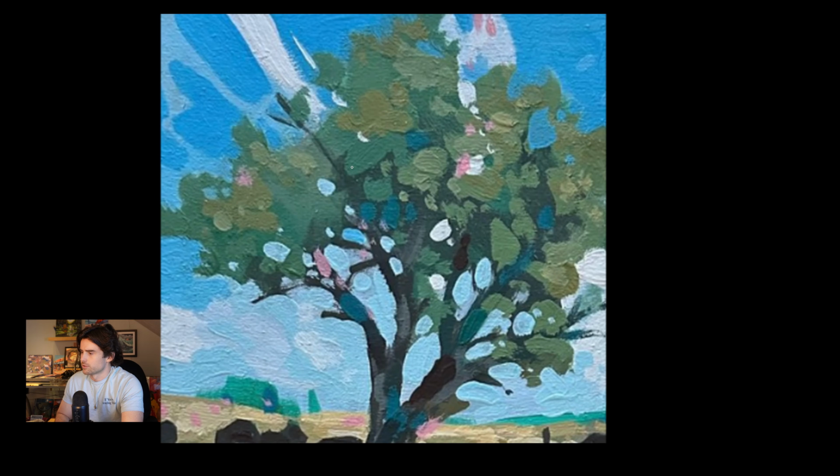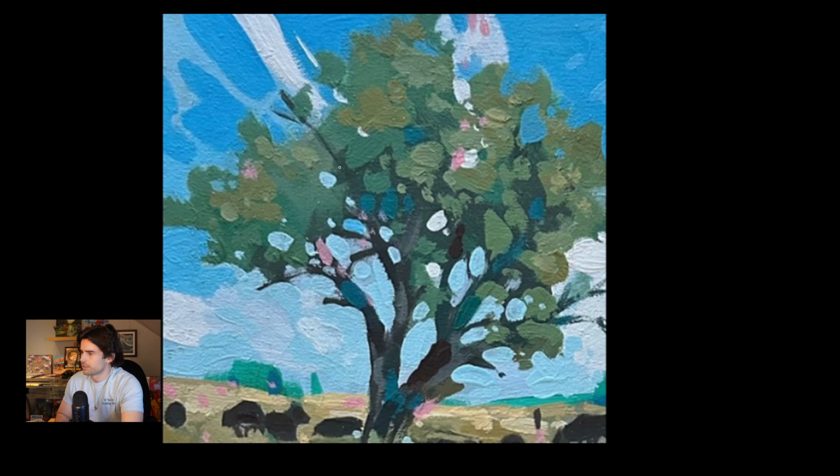Now look at Chris Long's tree. Let's follow this dark shade of green. That's one continuous color there underneath, and then on top of that, he has painted sky and highlights. Pink. This is good as well, look at that.